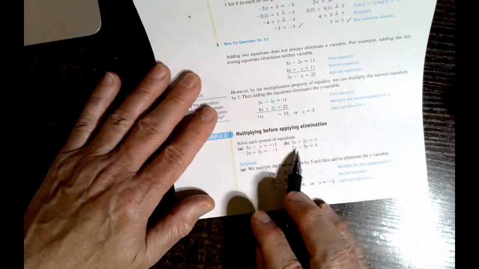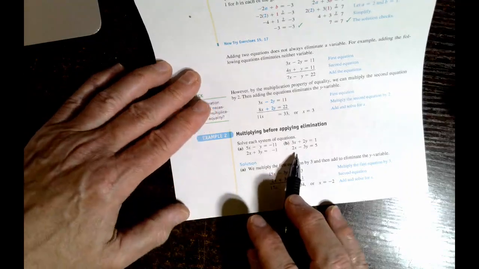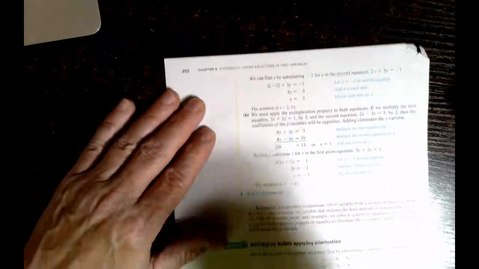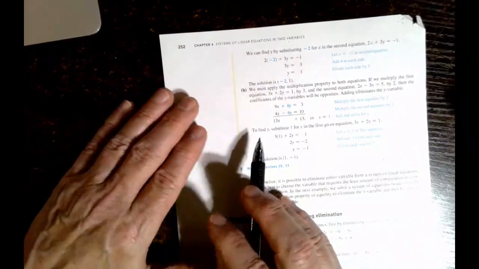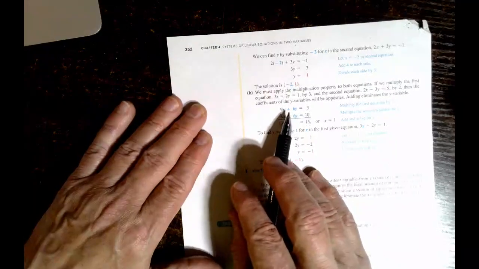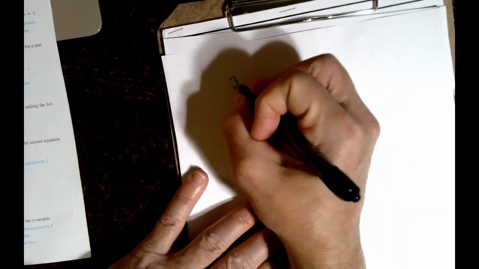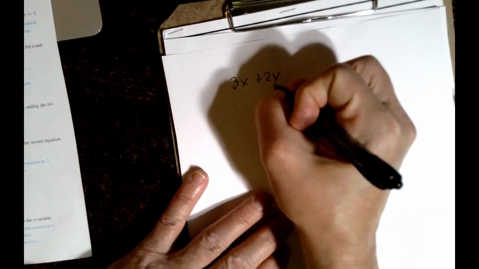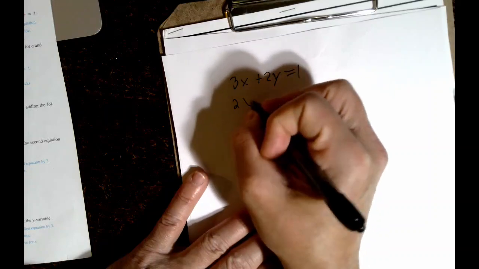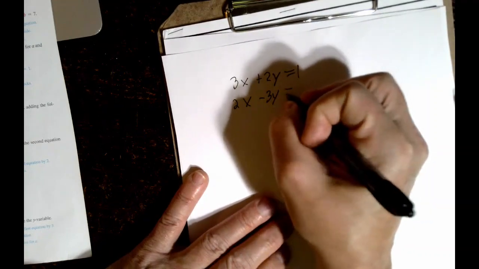Now in this one, it's a little bit trickier because you can't just multiply one equation by one number. Sometimes you have to multiply them by 2 different numbers, right? They don't really show it too well there. Let me try and write a nicer explanation for you here. So if you start out with the original equations: 3x plus 2y equals 1, and 2x minus 3y equals 5.